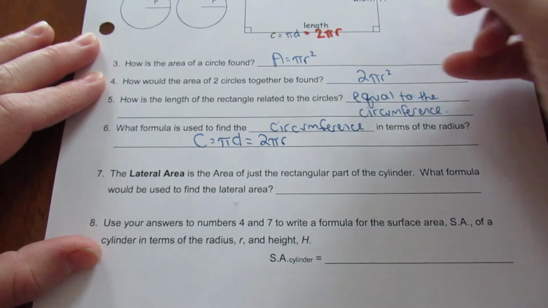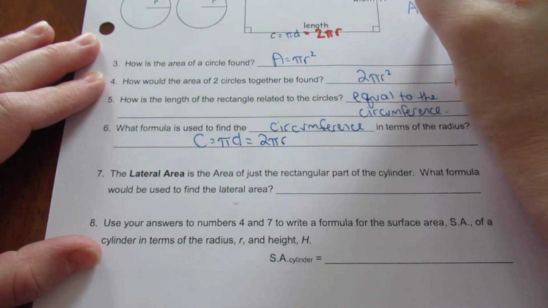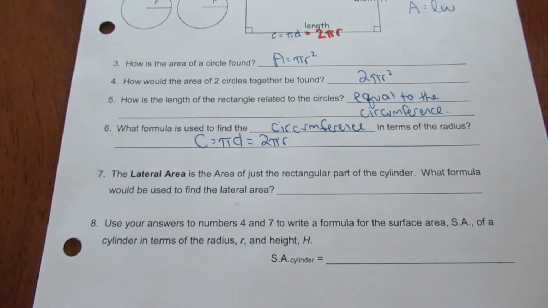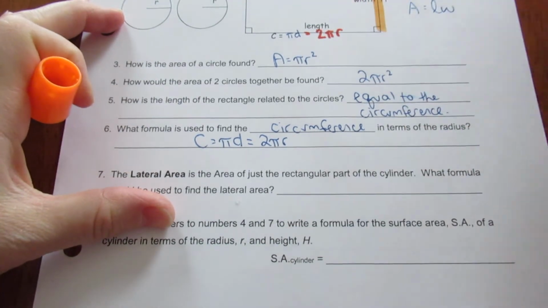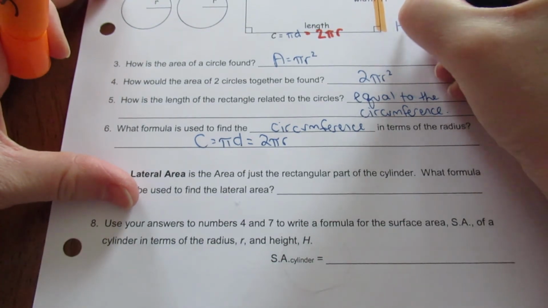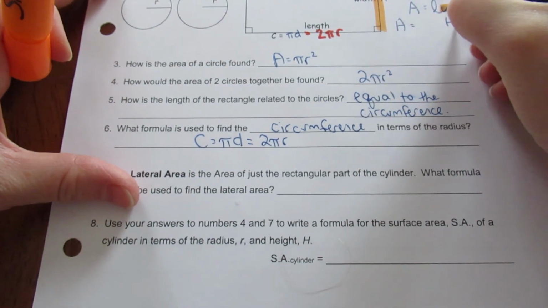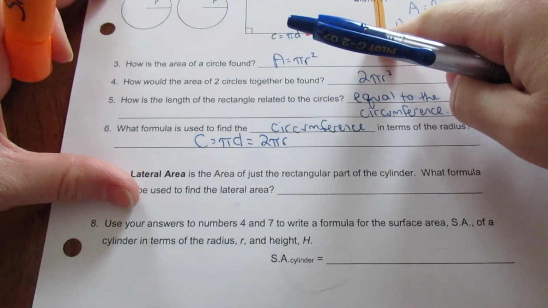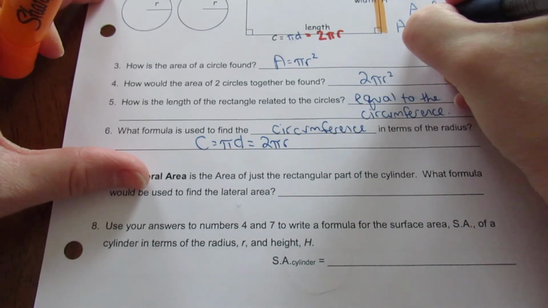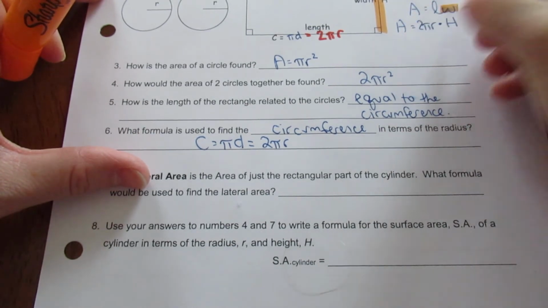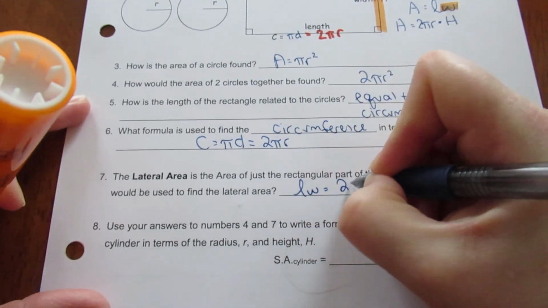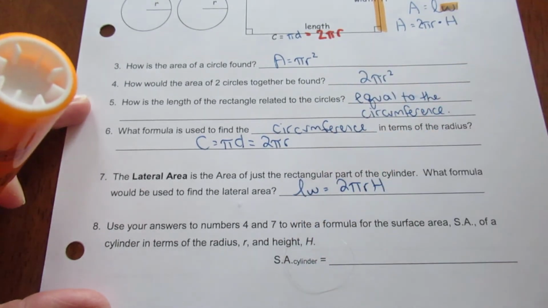Well, typically we would say that the area of a rectangle would be length times width. Well, on a cylinder, we would have the height of the cylinder. Well, that used to be our width. So let's go with area equals, instead of width, we're going to use height. And then the length is now 2 pi r. So we're going to write 2 pi r times the height. So what formula can we use for lateral area? Length times width is going to be 2 pi r h.